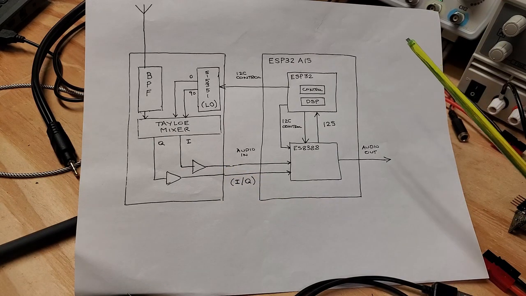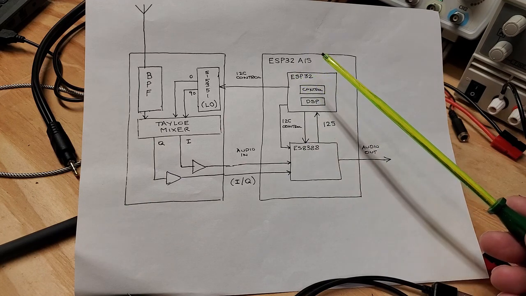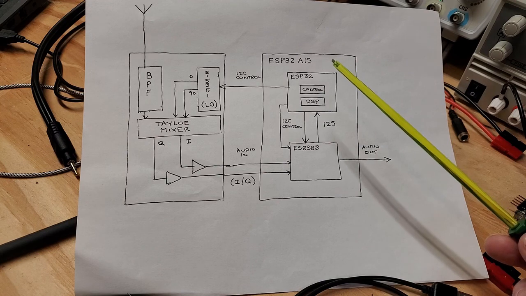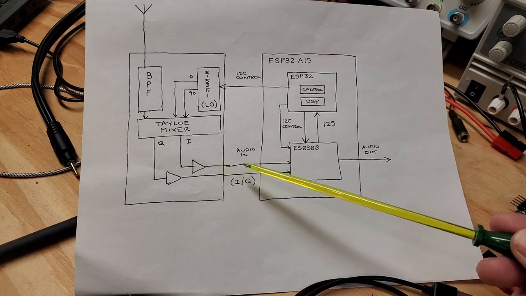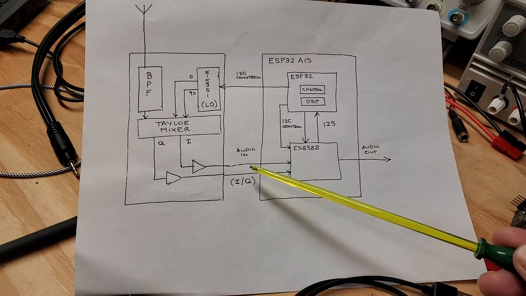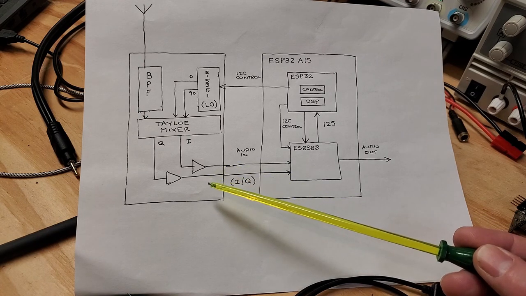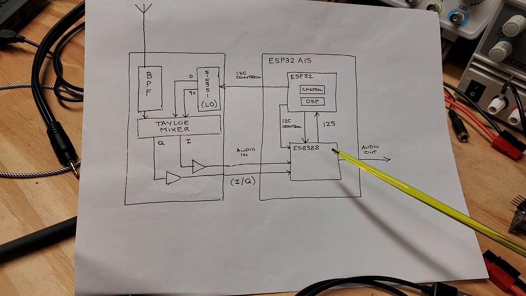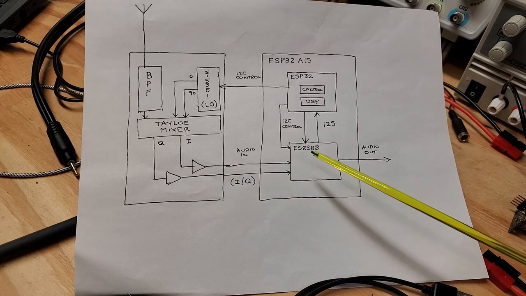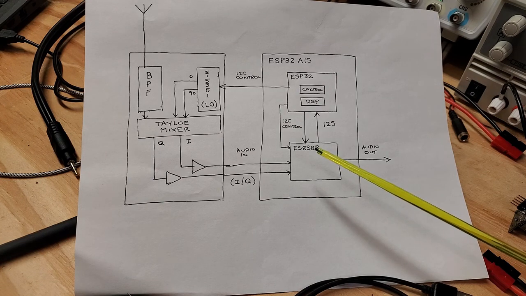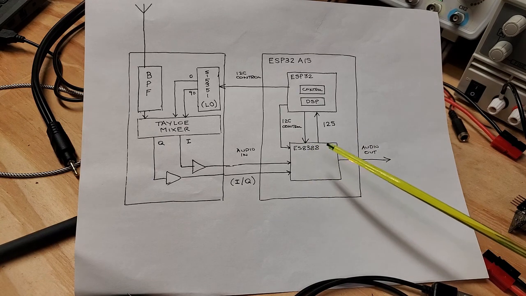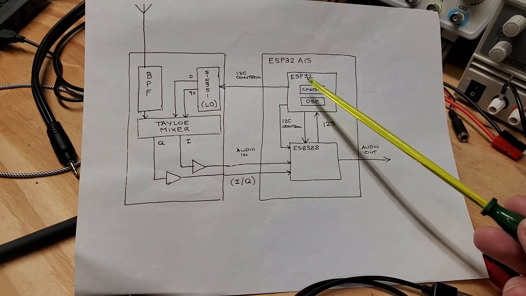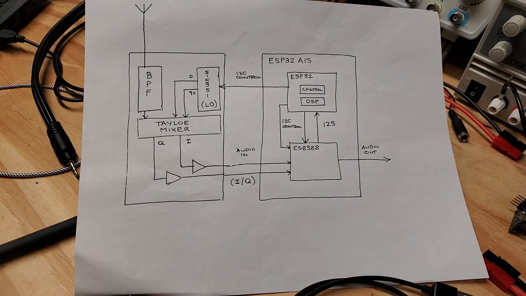So the other major component is the ESP32A1S, and this is where all the control and digital signal processing happens. So just to walk through the flow, those audio I and Q signals, which are produced by the Tayloe detector board, flow into the ES8388 audio codec, which is part of the ESP32A1S. And then that codec transforms those audio signals into I2S signals so that they can be consumed into the ESP32.